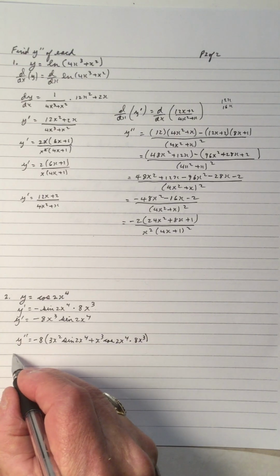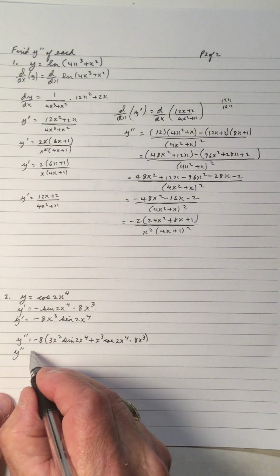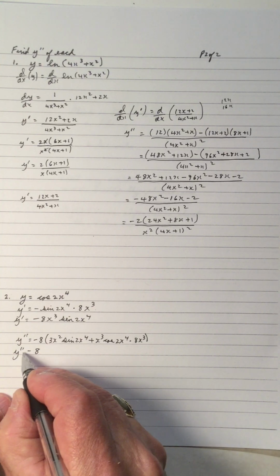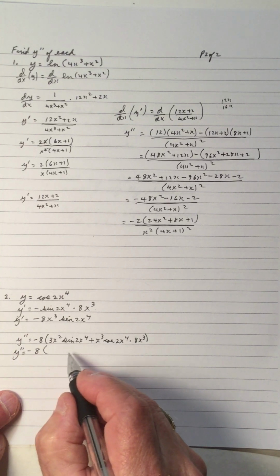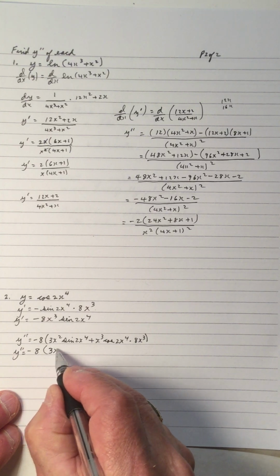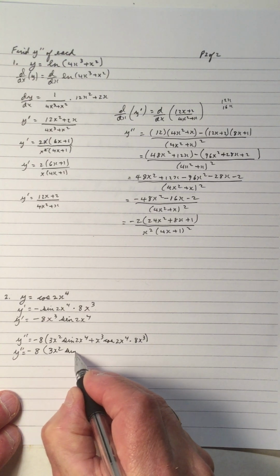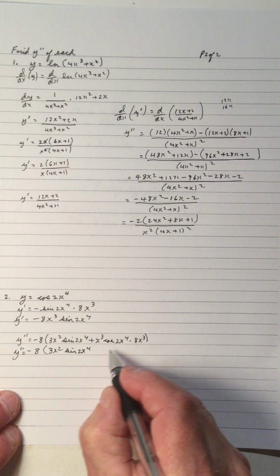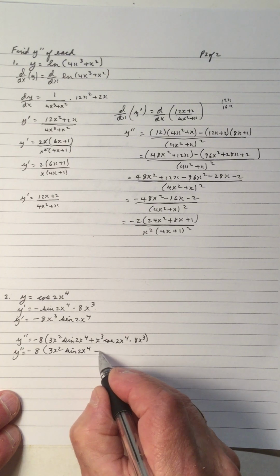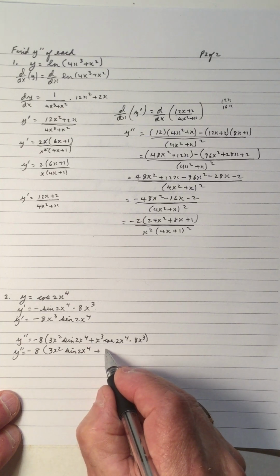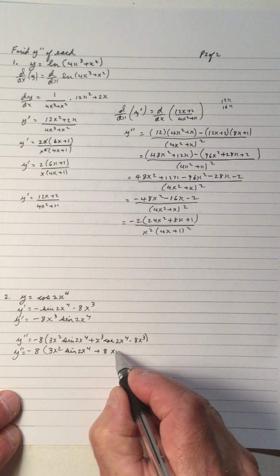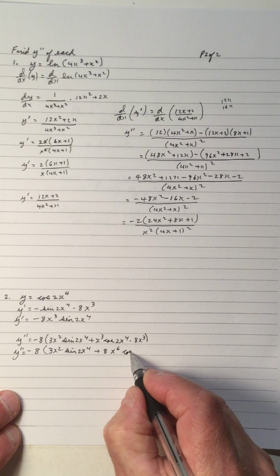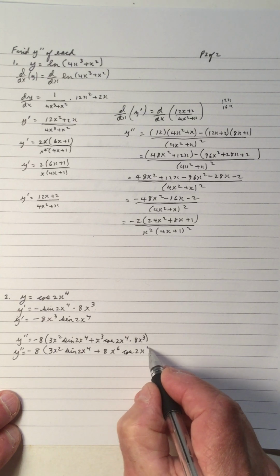And so we tidy that up, and we leave the negative 8 there first. And we get here 3x squared sine 2x to the 4th. And this is positive, so 8x to the 6th cos 2x to the 4th.